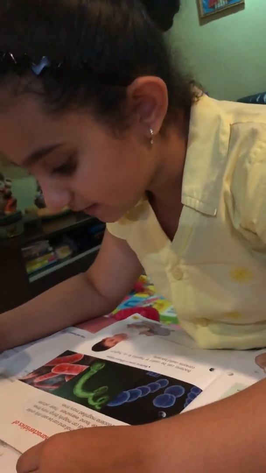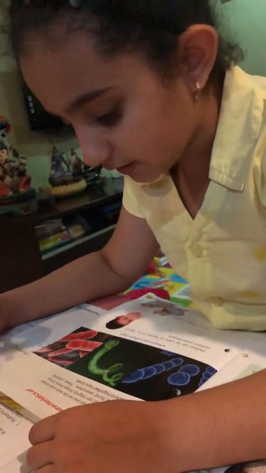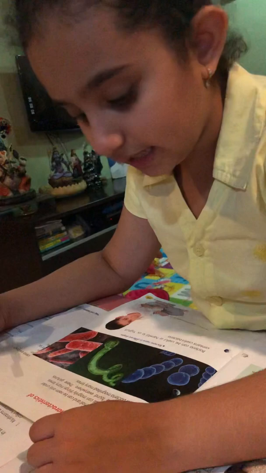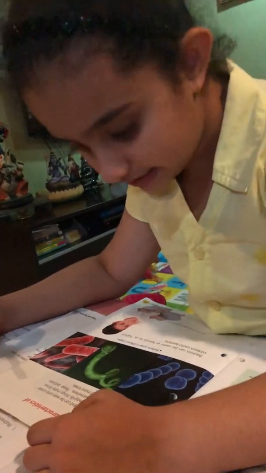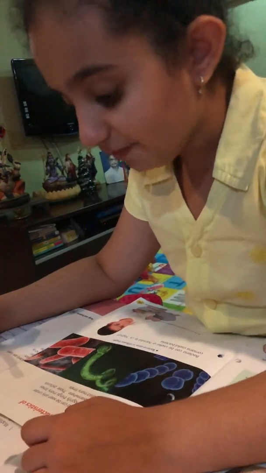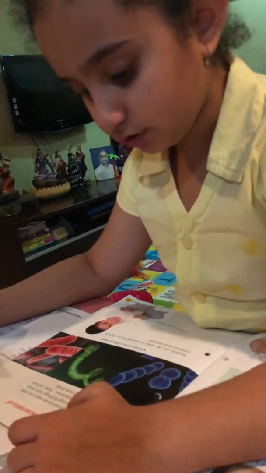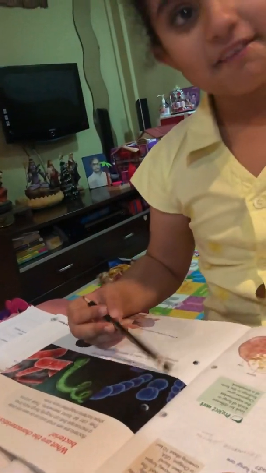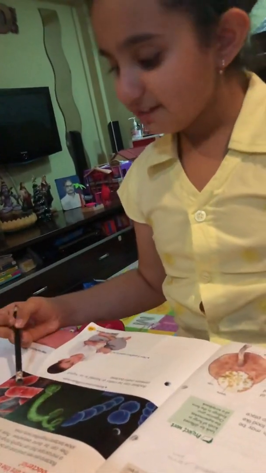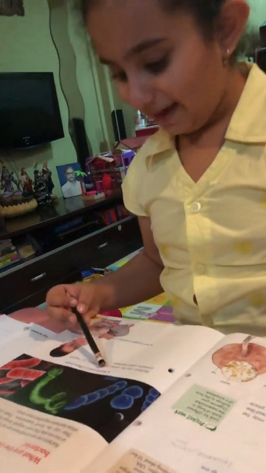What are the characteristics of bacteria? Bacteria are very small and can only be seen under a microscope that can magnify things many times. They can be found everywhere. These pictures show bacteria magnified many times. This one looks like a blueberry, this one looks like a snake, and this one looks like a hot dog. Bacteria come in different shapes.